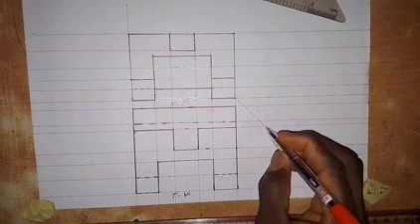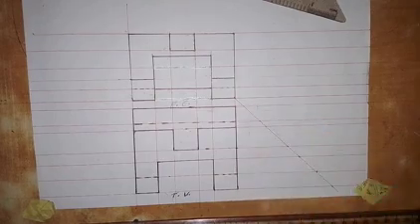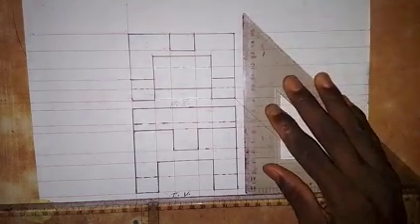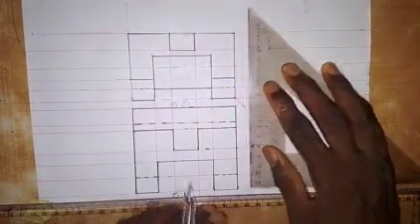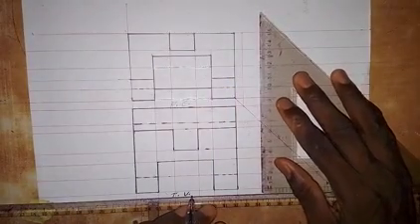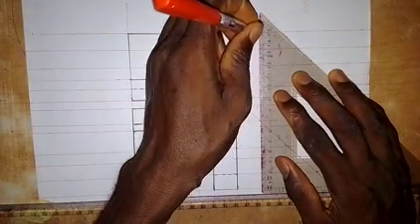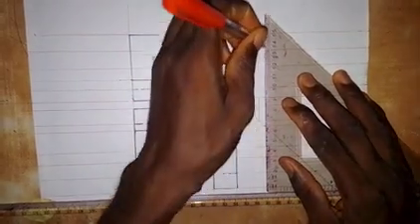Okay, so these are the points. So I'm dotting them out. We are going to draw a vertical line from each point. Starting from this, we draw a vertical line up here, and then coming to this point, we also draw a vertical line like this, and then this point also we draw a vertical line.